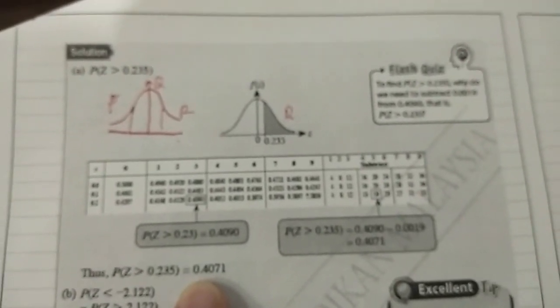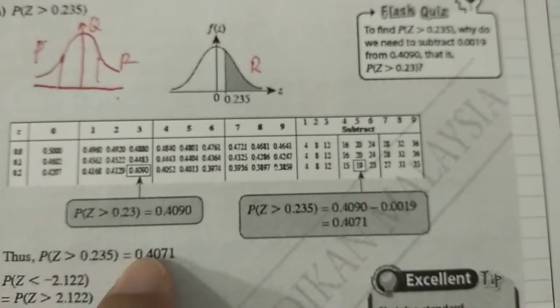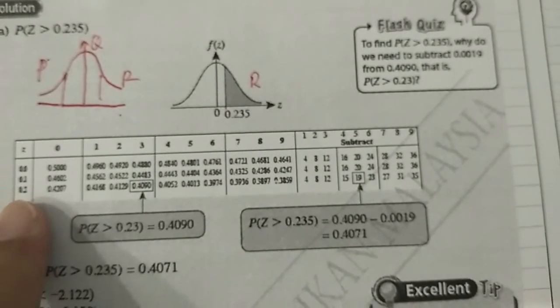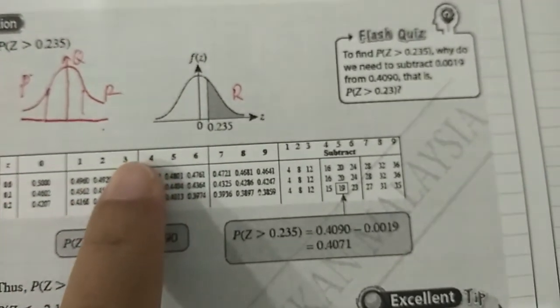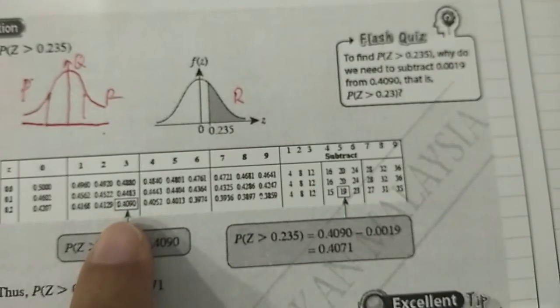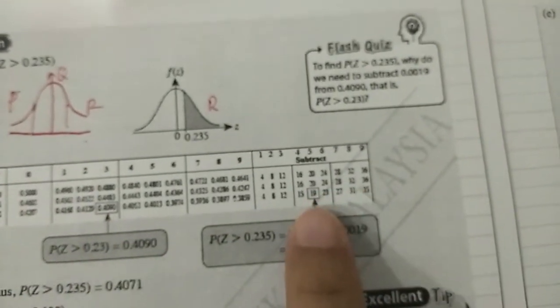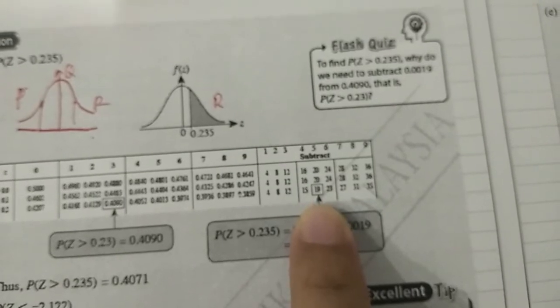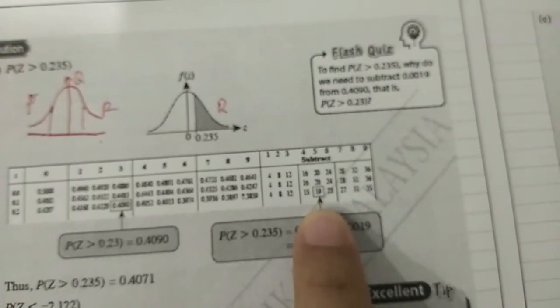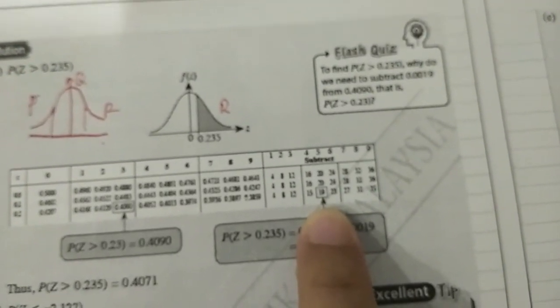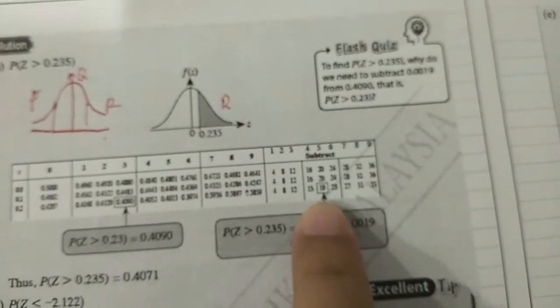The answer is 0.4071, which we get from the table like this. Okay, 0.23. Okay, the number is 0.4090, and then since the last number is 5, okay, 0.235, the last number is 5, so we minus 19.